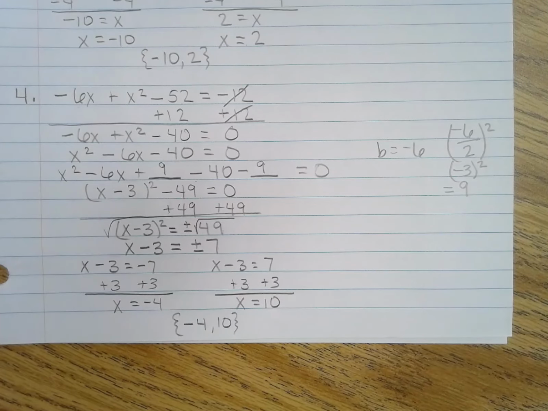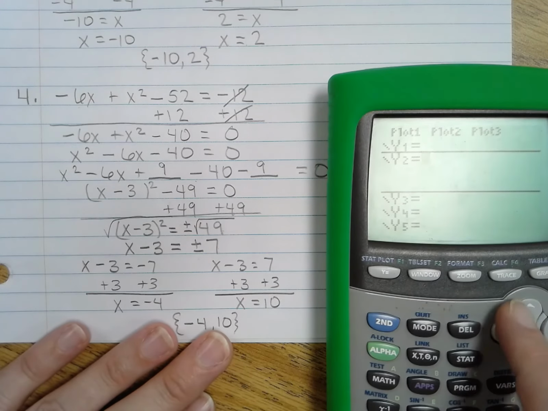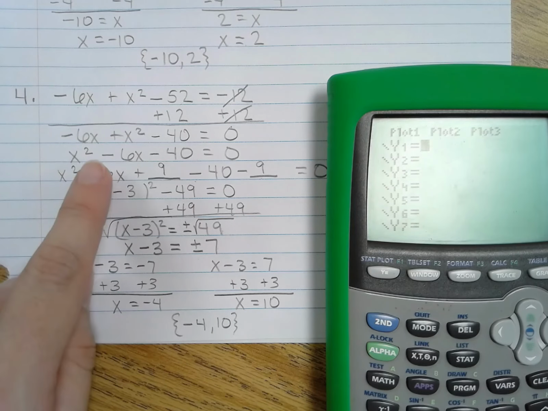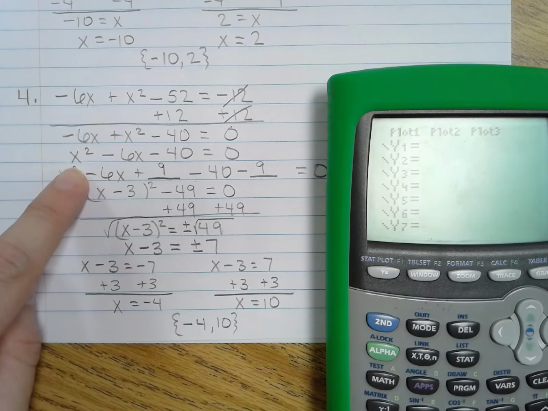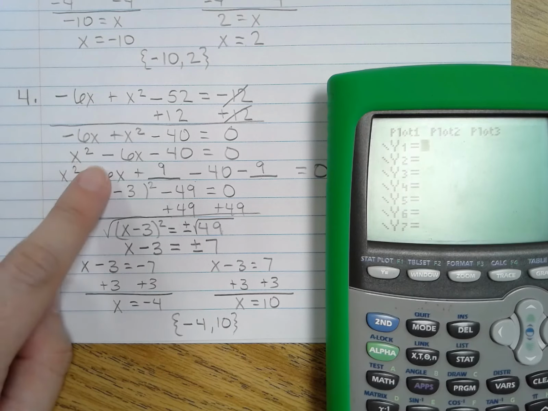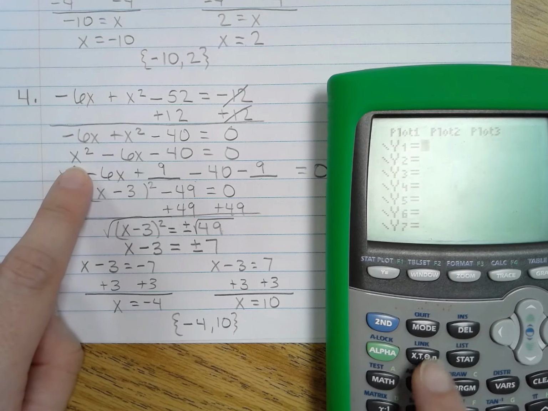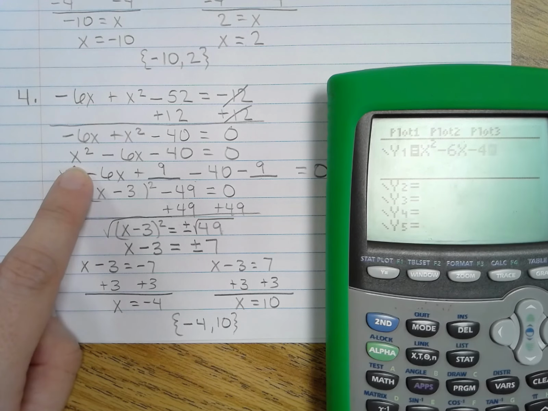So let's take a look for a moment to see what this means if we were to graph these problems. So here, if we go to y equals, you could type the equation here where you set it equal to 0 in standard form, or even the vertex form, but I'm going to start here at the standard form. So x squared minus 6x minus 40.